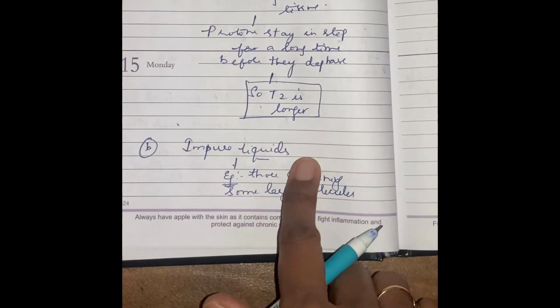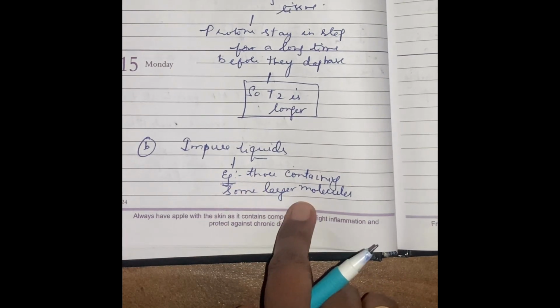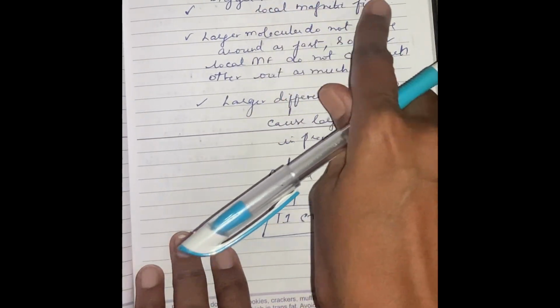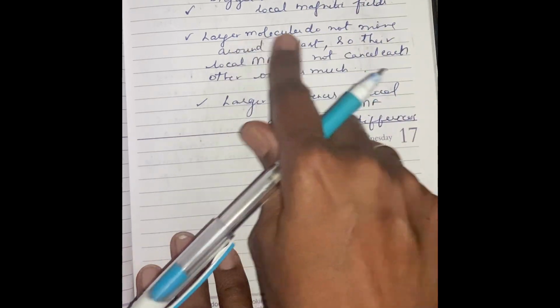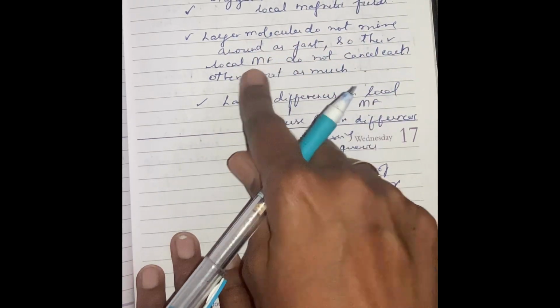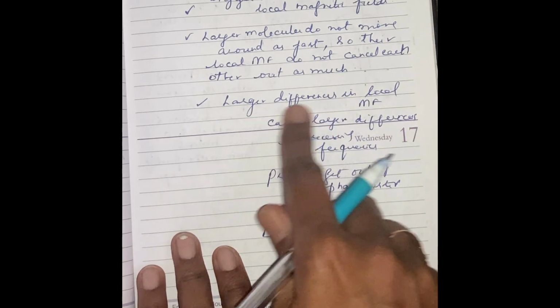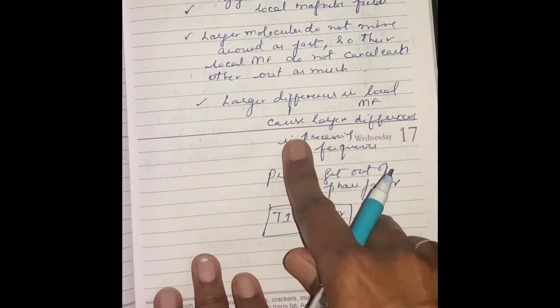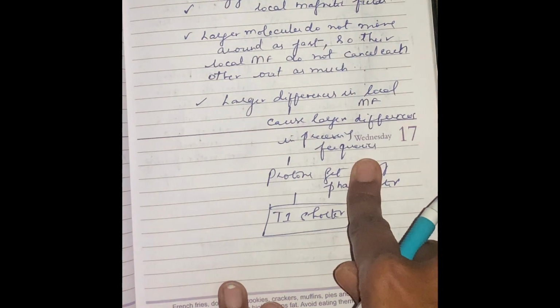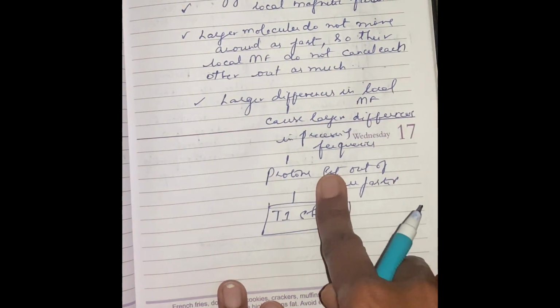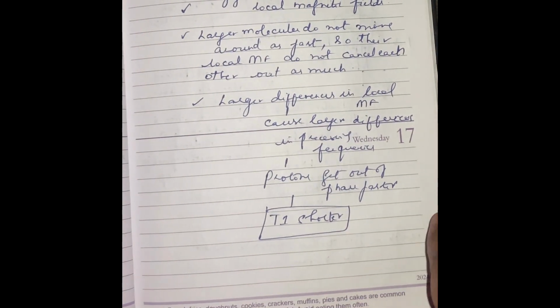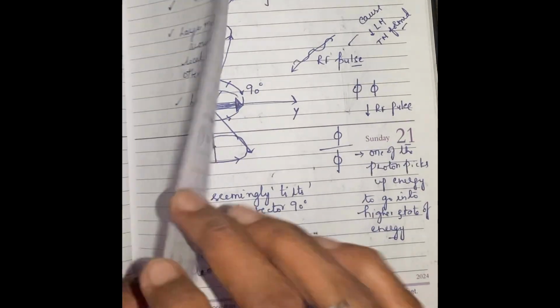Coming to impure liquids, they contain some large molecules, so there are bigger variations in the local magnetic fields. Larger molecules do not move around fast, so their local magnetic fields do not cancel each other out as much. Larger differences in the local magnetic field cause larger differences in the precession frequency. Protons get out of phase. So T2 is shorter. Thank you.